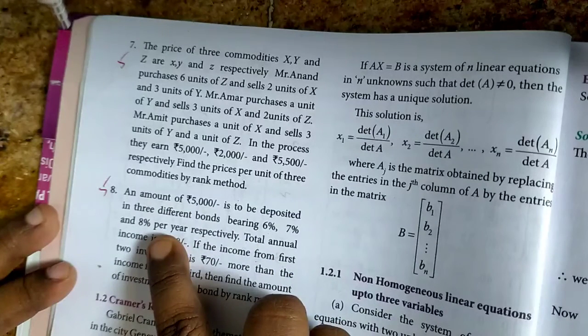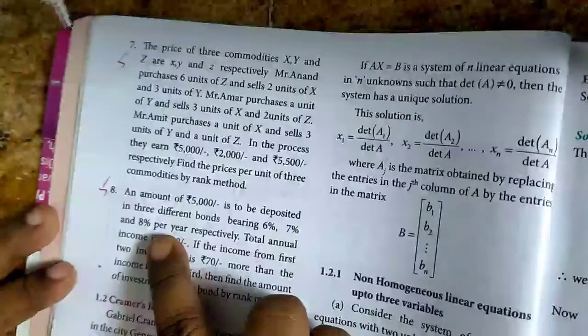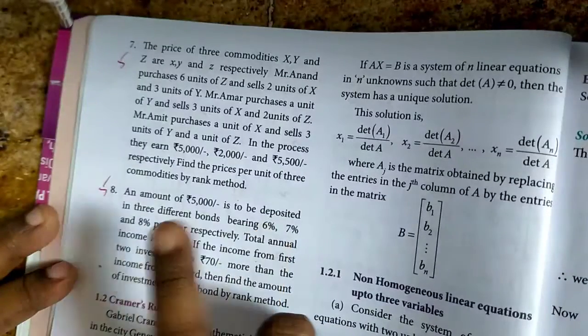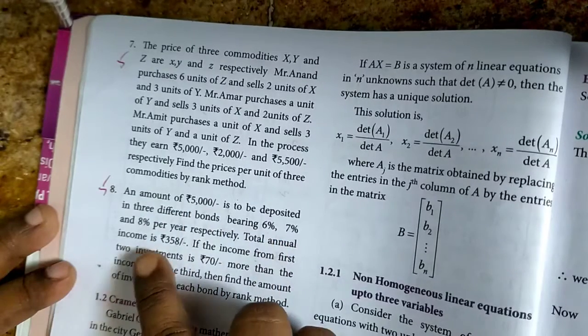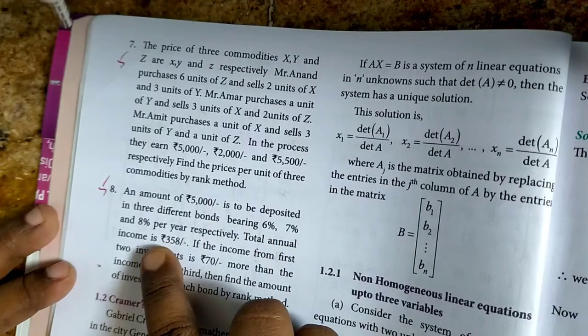Okay? 3 different amounts, 3 different rates of interest, we deposit. Total amount to be deposited is 5,000. Okay? Total annual income is rupees 358. Annual income is nothing but the interest which is earned from 3 different deposits.